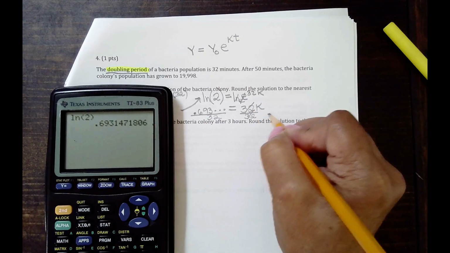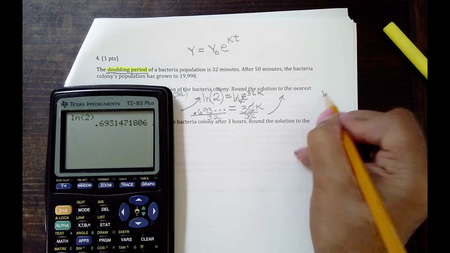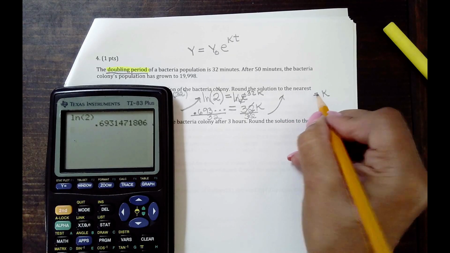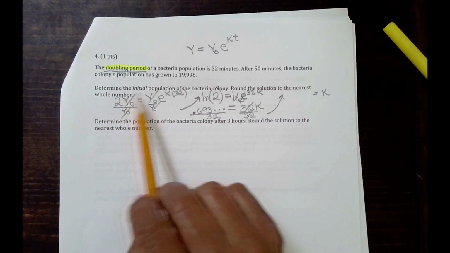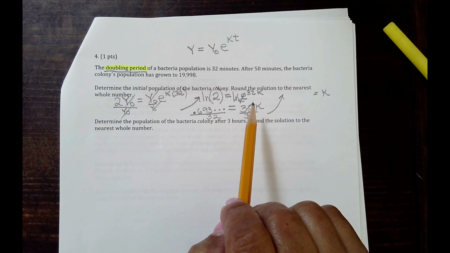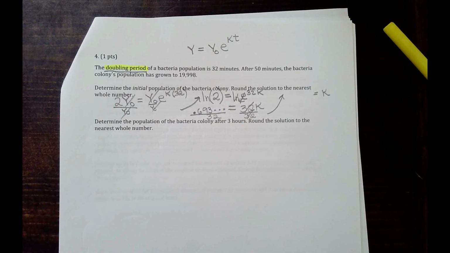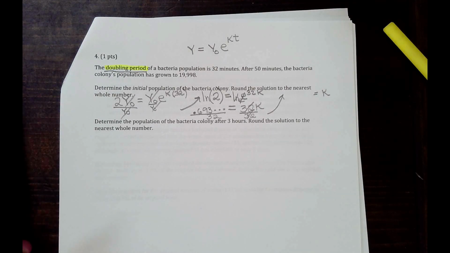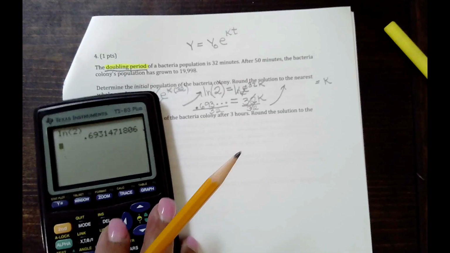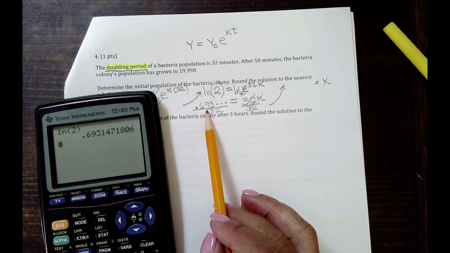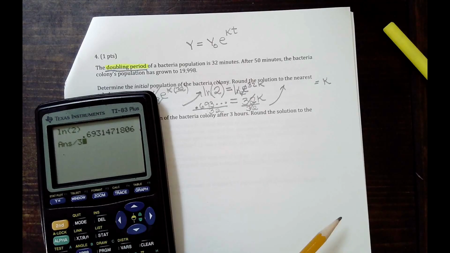Okay, so this cancels, and you're right here that the k value is equal to, and it says determine the initial population. Okay, so we're getting this k value. Let's go ahead and put this in: 0.693 divided by 32. And I got 0.02166608.